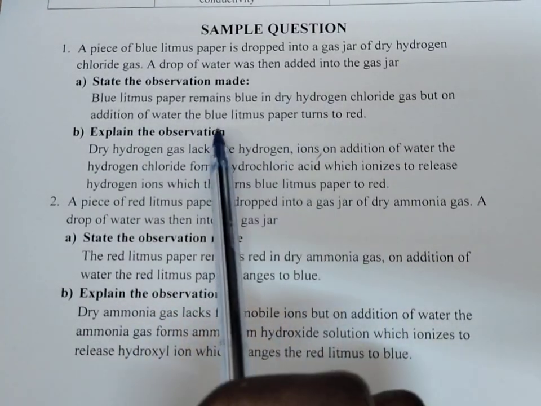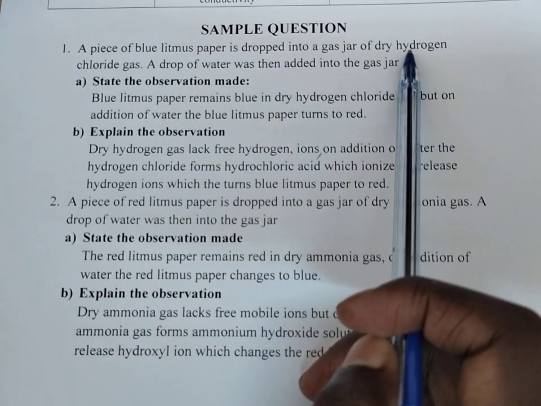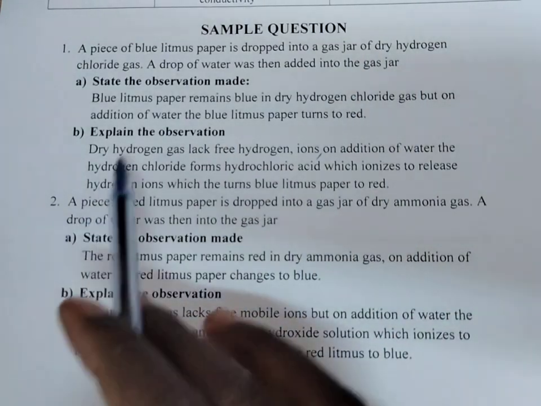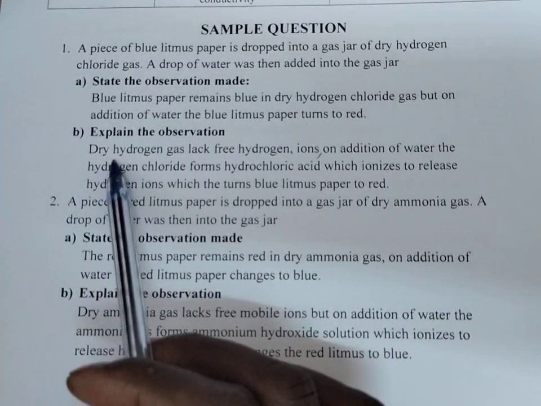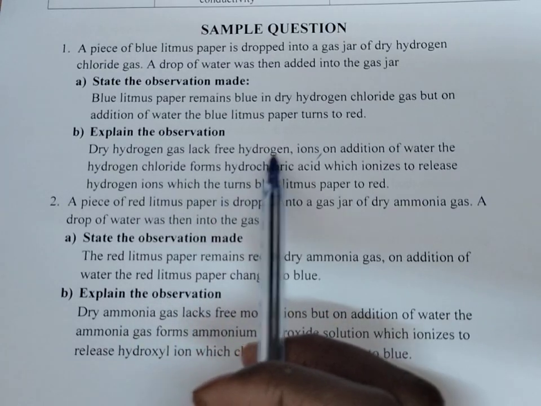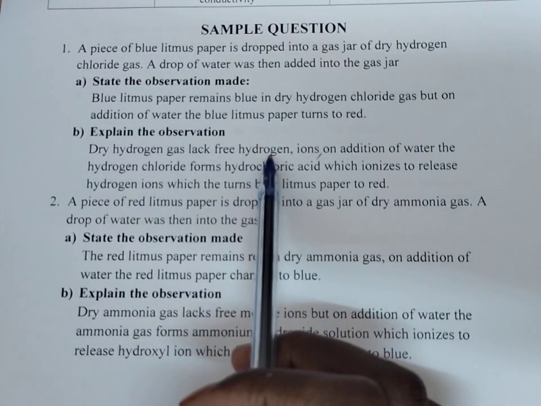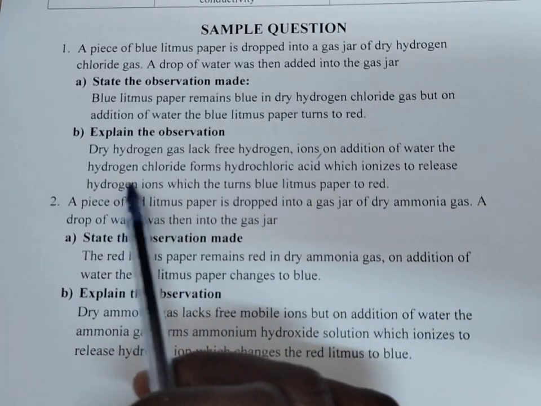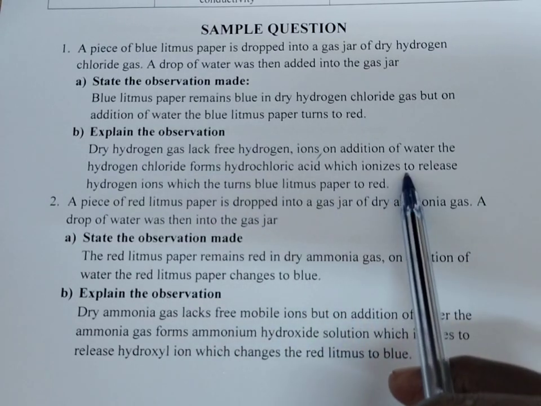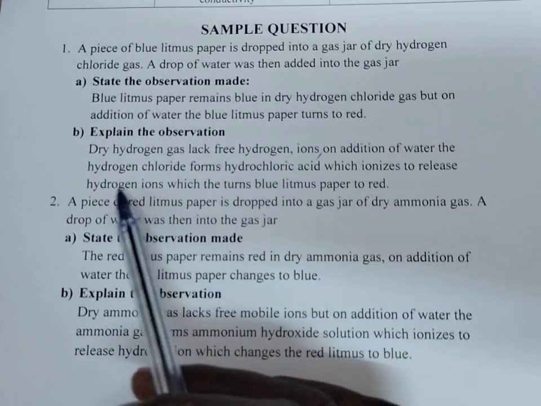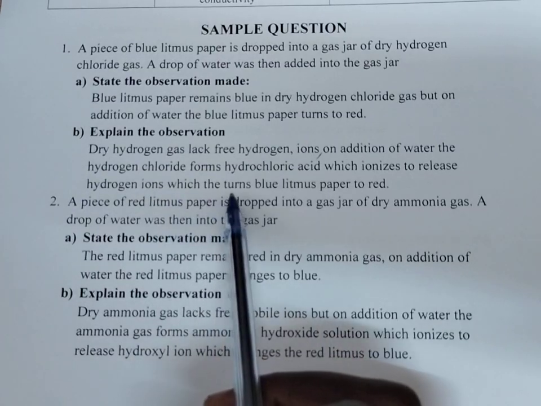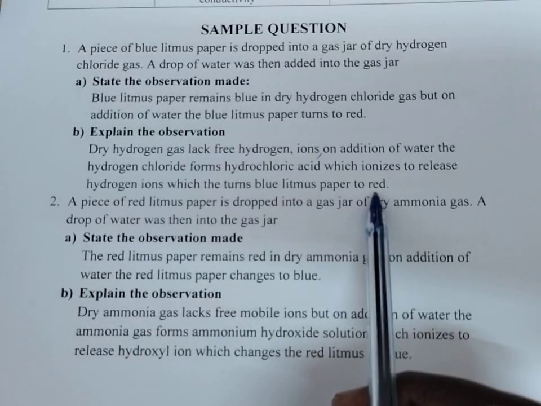Here, as we said, if we add water, the hydrogen chloride gas dissociates to produce hydrogen ions, which are responsible for the acidic properties. Explain the observation. Dry hydrogen chloride gas lacks free hydrogen ions, meaning when it is dry, there is no moisture. On addition of water, hydrogen chloride forms hydrochloric acid, which ionizes to release hydrogen ions, and the hydrogen ion is responsible for the acidic property. Thus, it turns blue litmus paper to red.